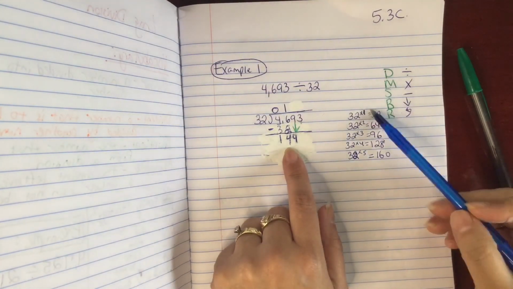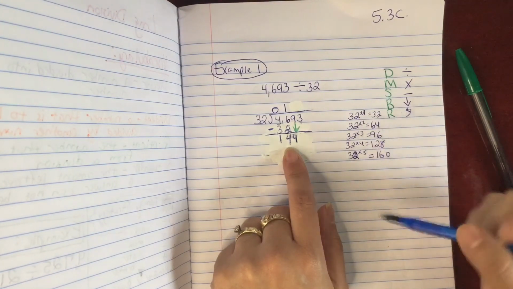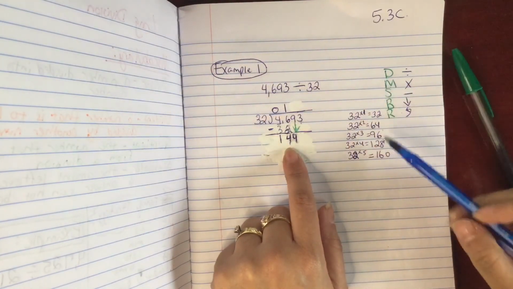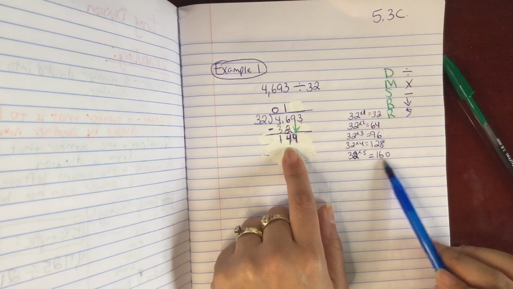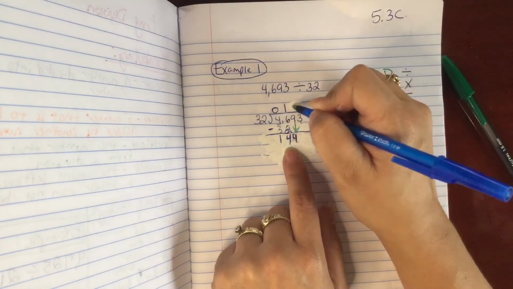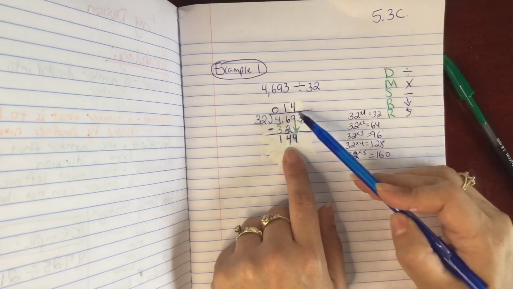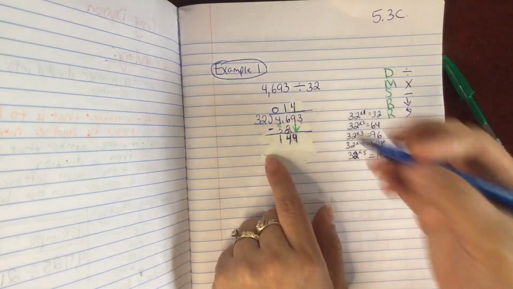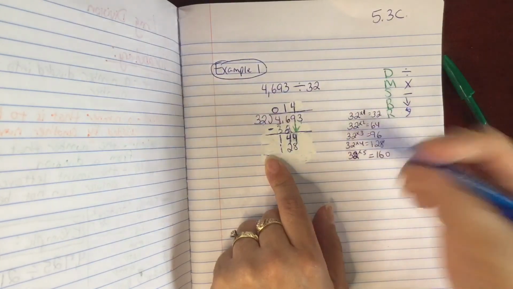Now, we're looking at our skip counting or our multiplication over here. How many times can 32 go into or divide into 149? Well, all the way up to 4 times, because if we do 5 times, it's over. So we're going to do 4. Okay, so 32 goes into 149 4 times. What's 32 times 4? Multiplication. 32 times 4 is 128. So now we're subtracting.